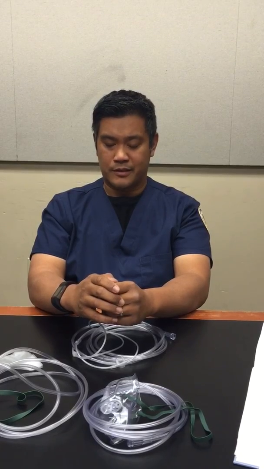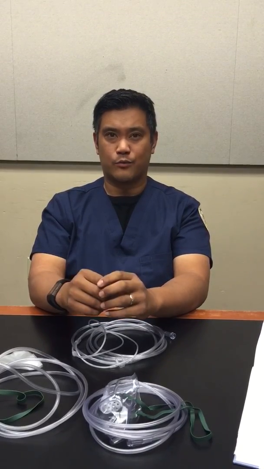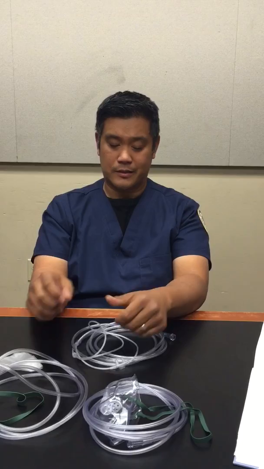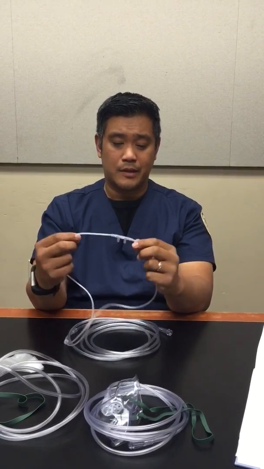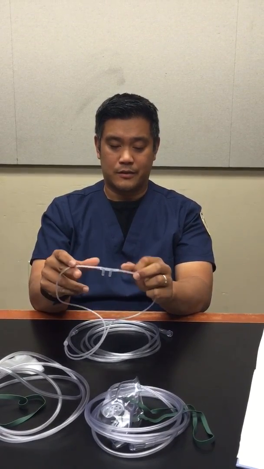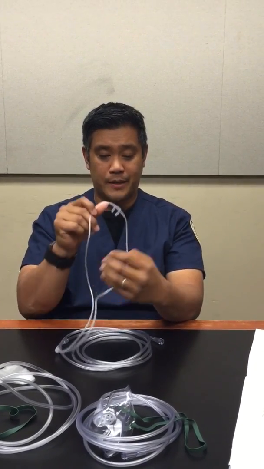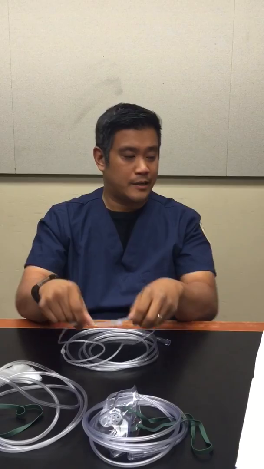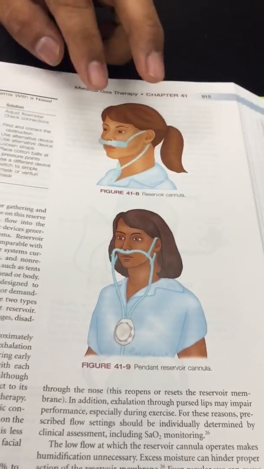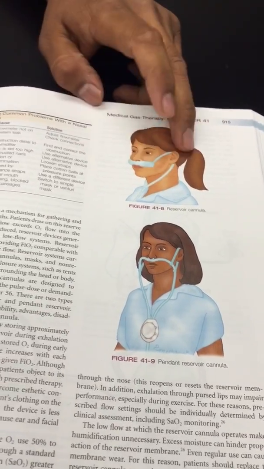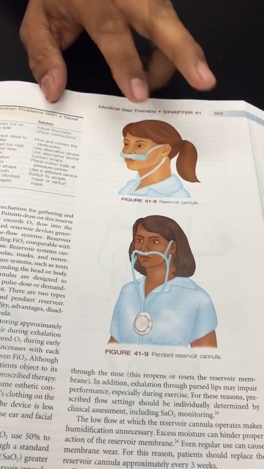For reservoir nasal cannulas, it's basically the same as the standard nasal cannula, except it would either have a pendant or a reservoir on the sides. This is basically it right over here. So two types, one with a pendant, or the reservoirs being on the sides, looking like a mustache.